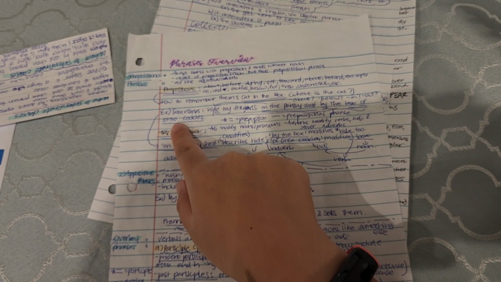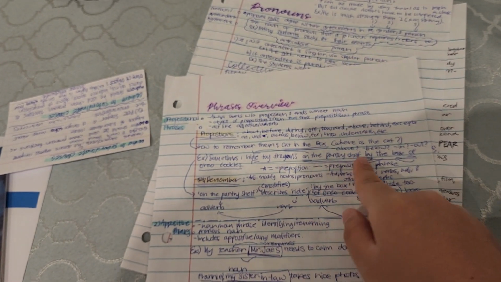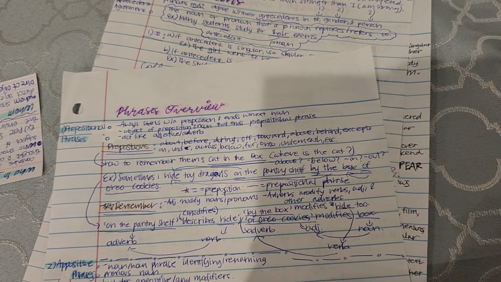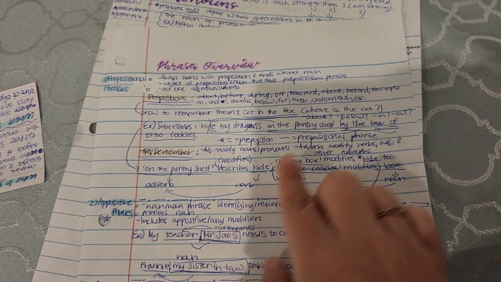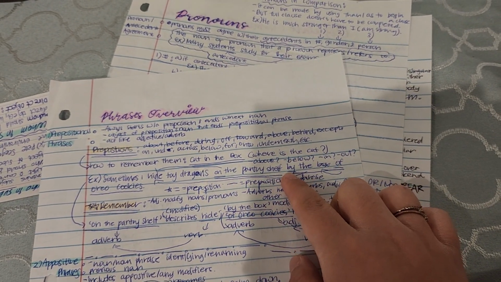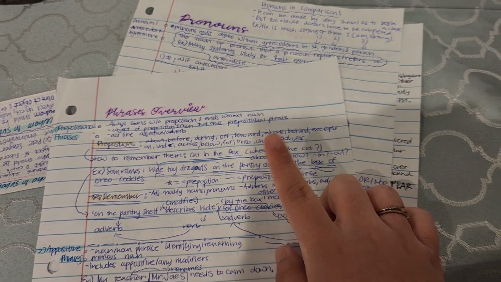Another example: sometimes I hide toy dragons on the pantry shelf by the box of Oreo cookies. There are a lot of prepositions here. On the pantry shelf, with on as the preposition; by the box; and of the Oreo cookies.